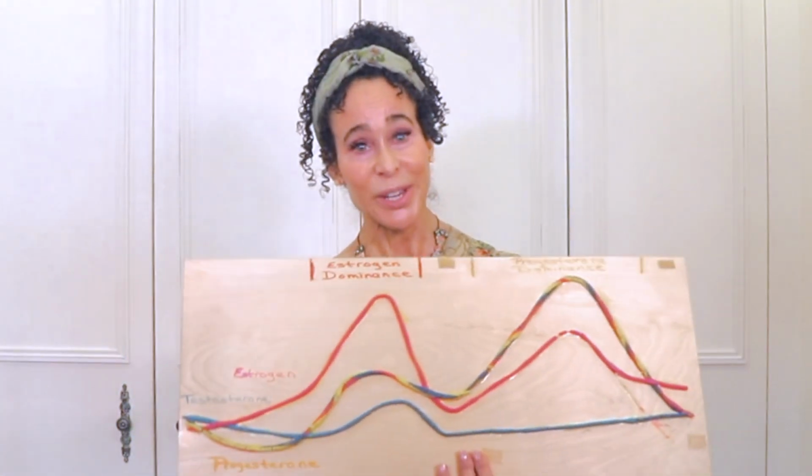Your uterus here is nothing but a baby carriage. But in order to function as a baby carriage, it has to respond to both estrogen and progesterone. So it responds to estrogen and progesterone throughout your entire reproductive life. This is a menstrual cycle.